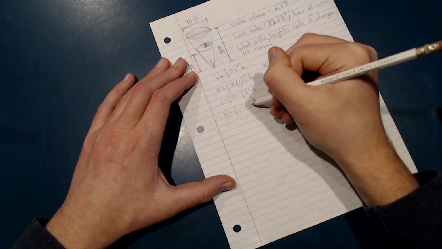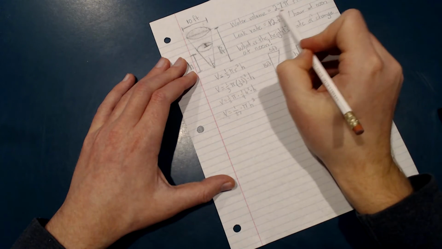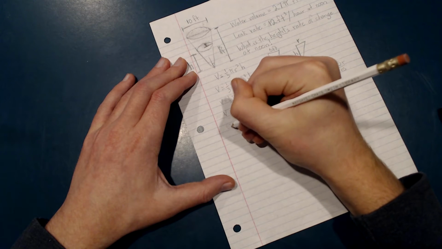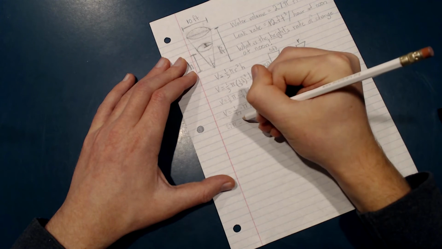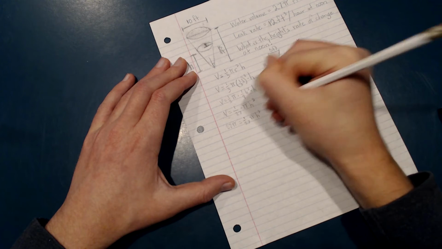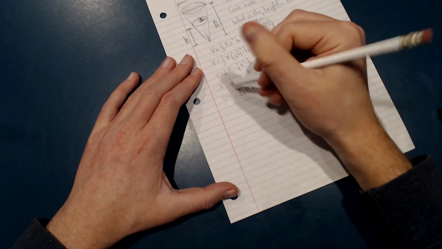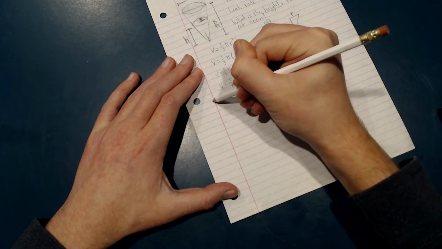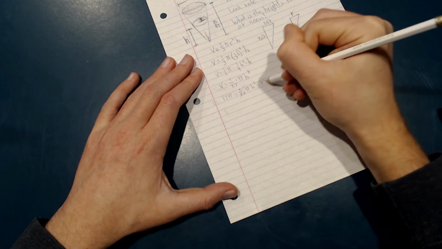Okay, so let's go ahead and solve for height, and that's where this comes into play. We've got our water volume. It's 27 pi. It's equal to 1 over 27 pi h cubed. Okay, now let me slide that down a little bit. All right, so we'll go ahead and multiply both sides by 27 to cancel out my 1 over 27 there.